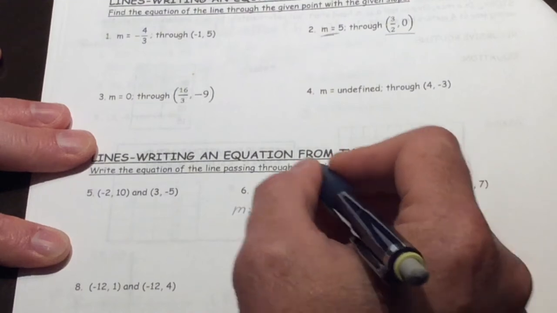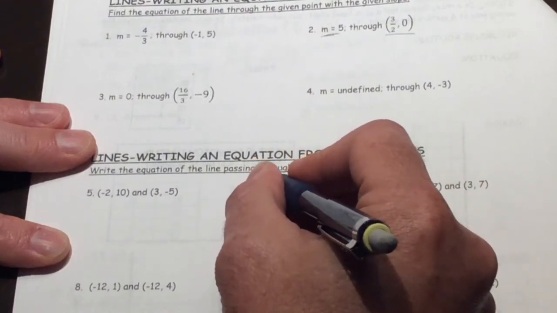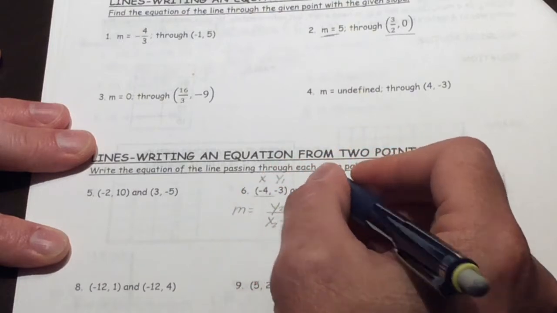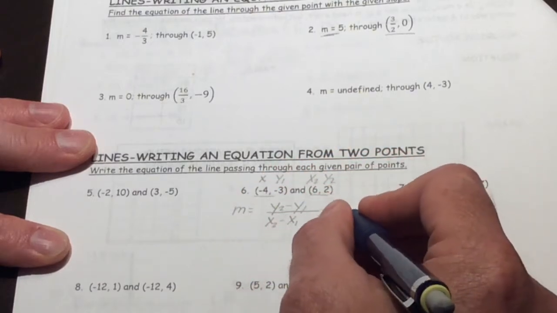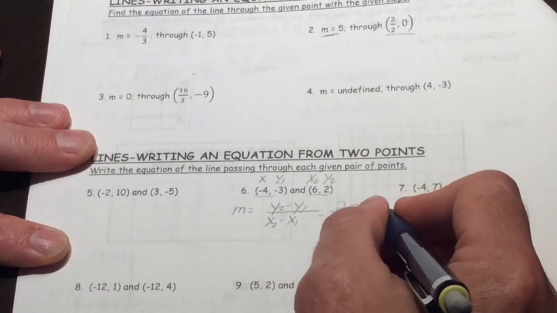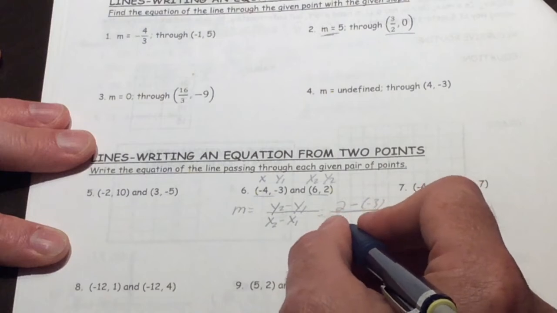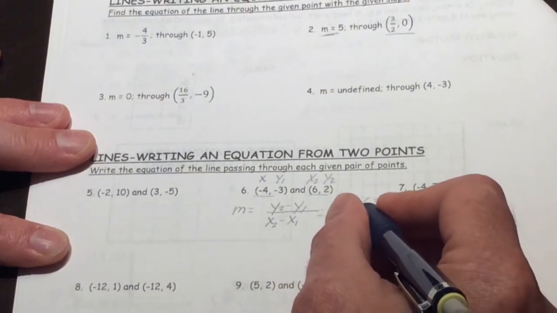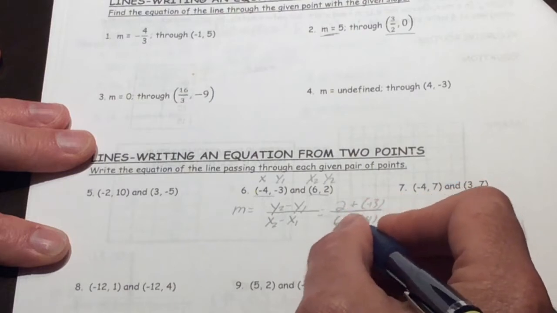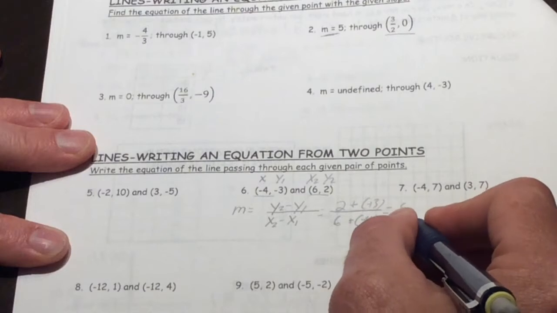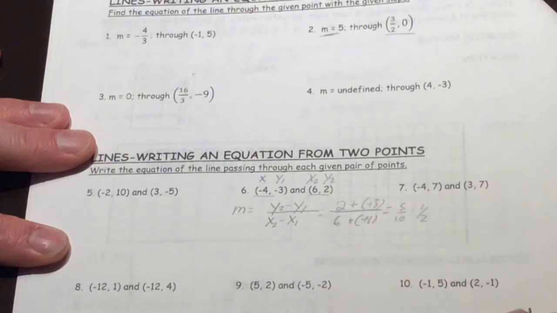In this situation, again, I'll label them x1, y1, x2, y2. Go y2, minus a negative 3, which is y1, x2, minus a negative 4, which is x1. We'll go ahead and change the signs here, which will give us 5/10, so we have a slope of 1/2.